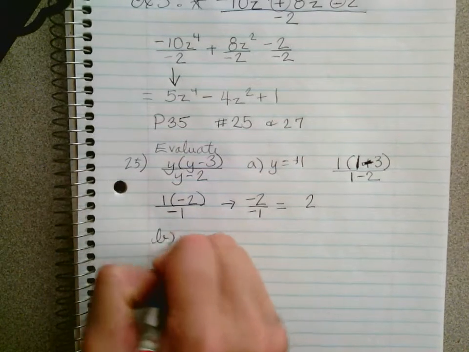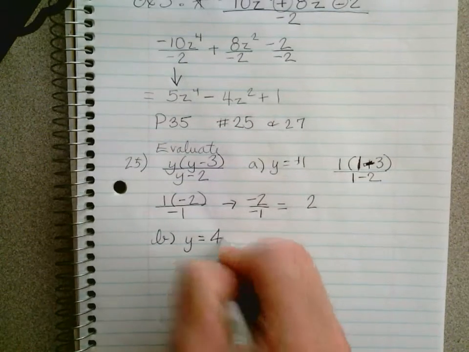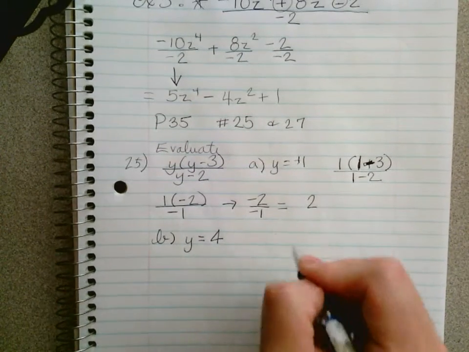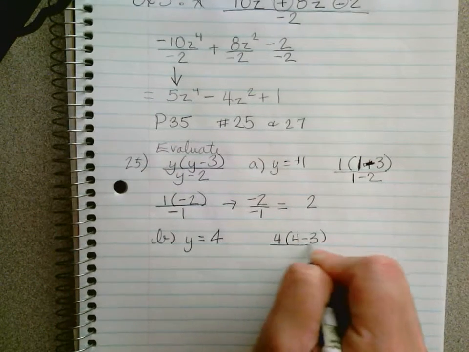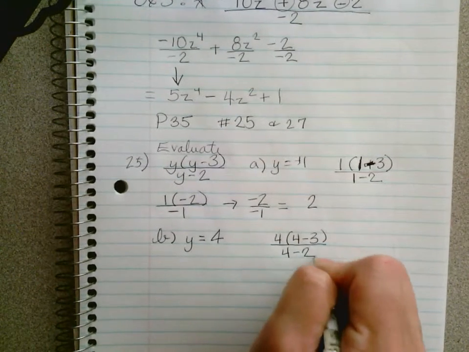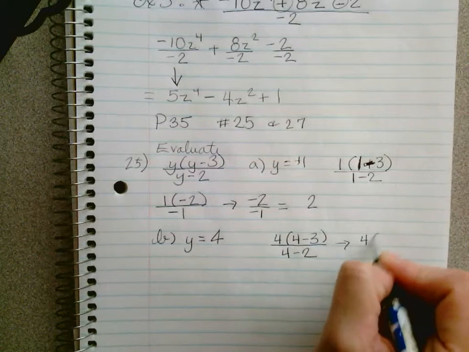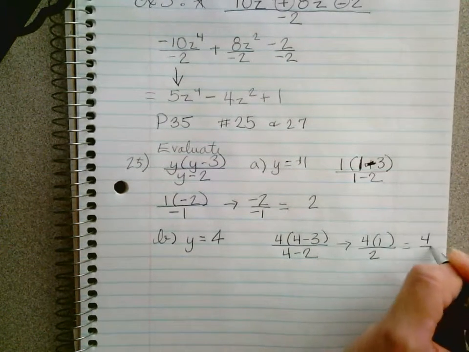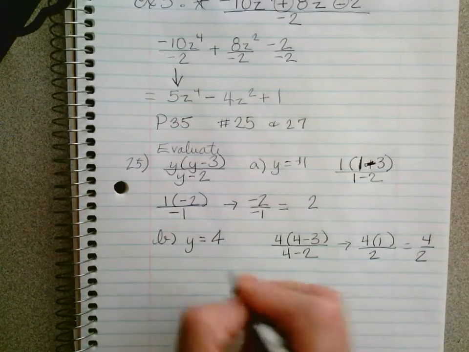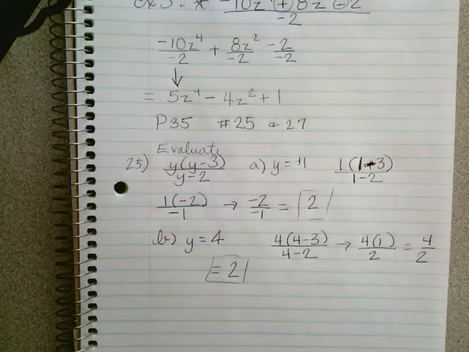Number 1, that you don't copy it wrong, because that's always my biggest mistake. I copy stuff wrong. Letter B, what if y equals a positive 4? Plug in the y value. 4 times 4 minus 3 over 4 minus 2. So instead of having a 1, we now have a 4. 4 times 1 over 2, 4 over 2, same answer, different numbers. Okay, you guys see how all that worked?